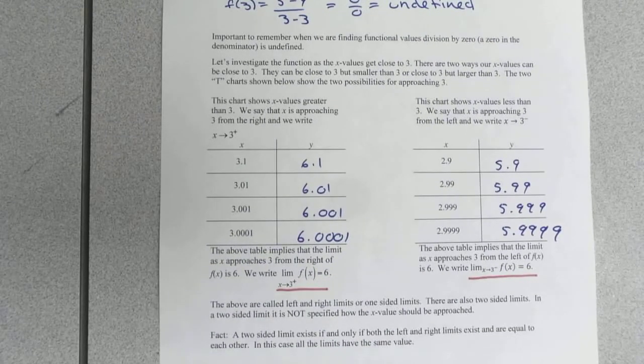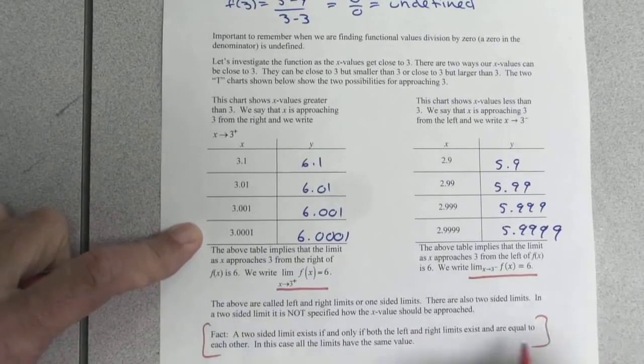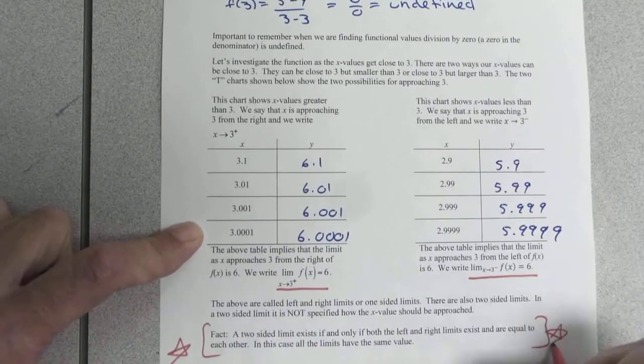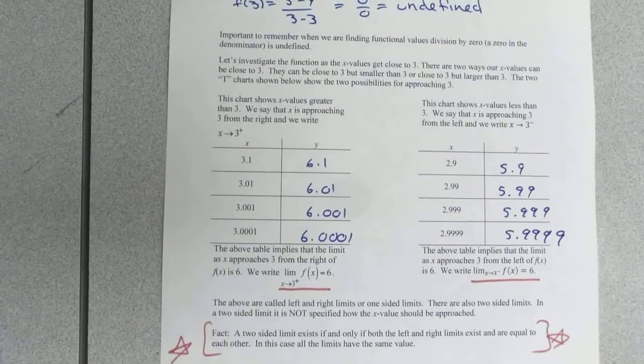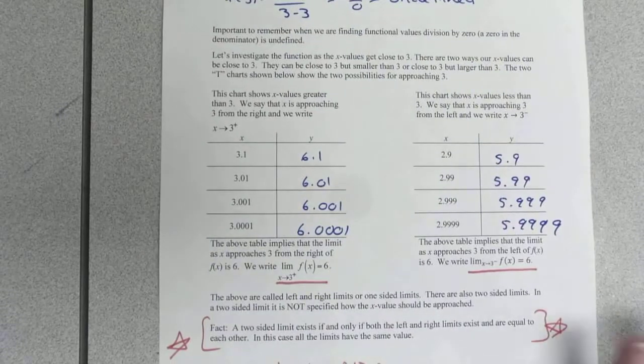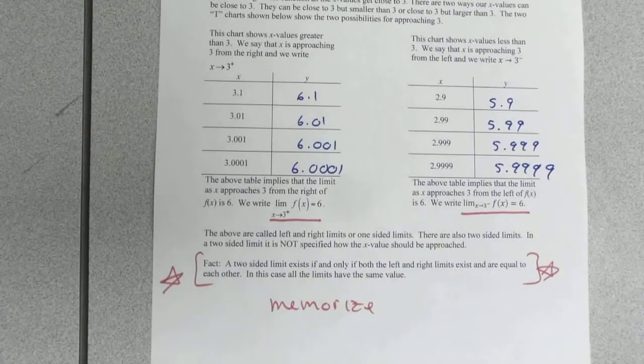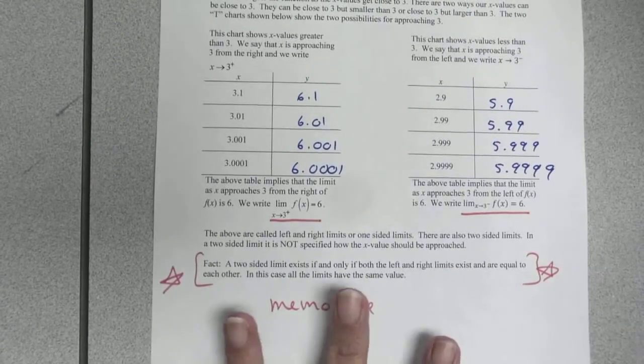Now that's a left limit and right limit. They're also two-sided limits. And here's an important fact about two-sided limits that you should memorize, which is a two-sided limit exists if and only if both the left and right limits exist and are equal to each other. In this case, all the limits have the same value. A two-sided limit exists if and only if left and right limits exist and are equal to each other.